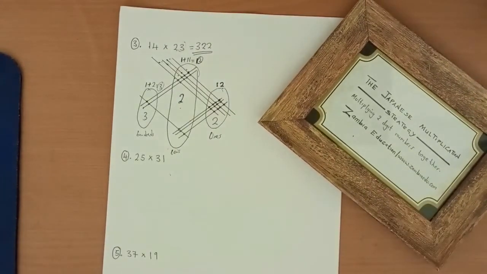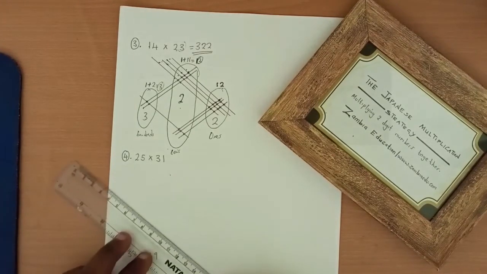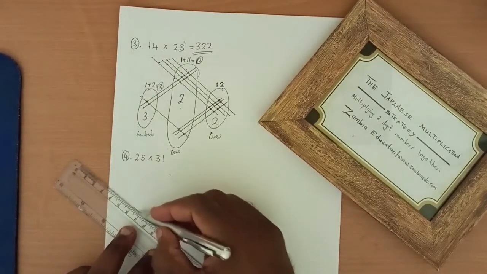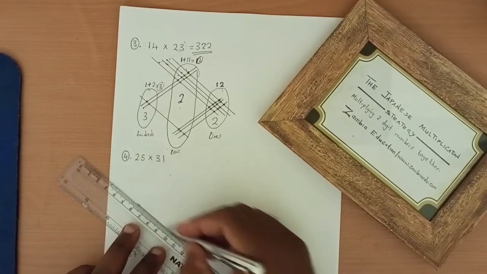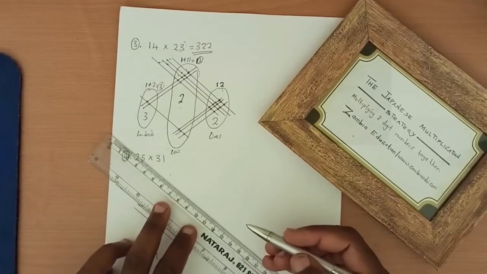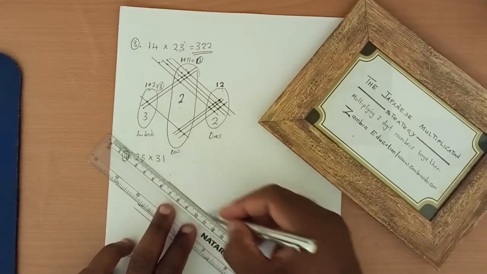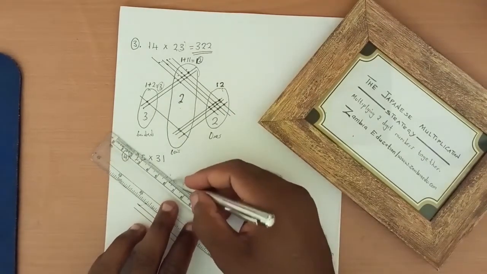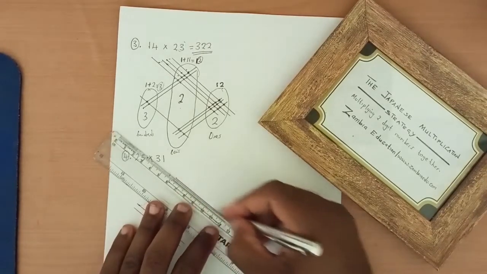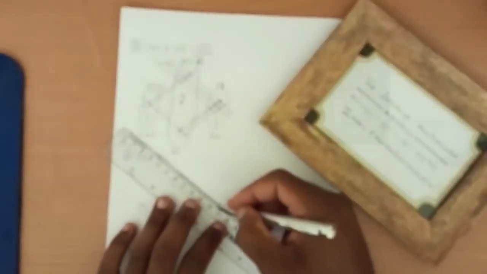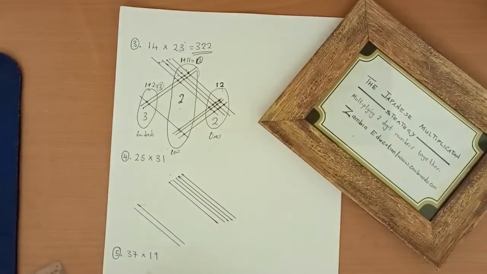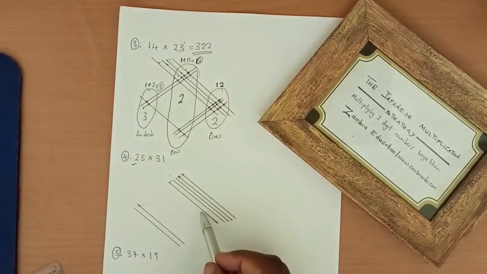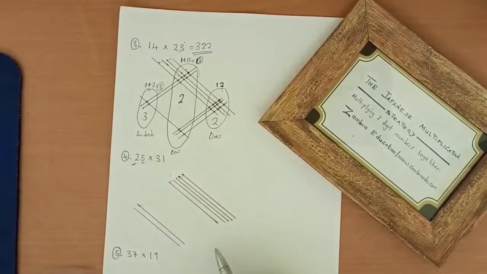We go to our fourth example. The fourth example says multiply 25 times 31. So we begin with our diagonal lines. 1, 2. Then we draw 5 lines: 1, 2, 3, 4, 5. So 2 lines for that 2, and 5 lines for that 5.